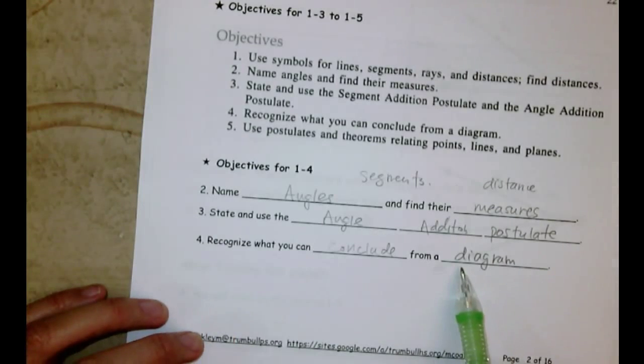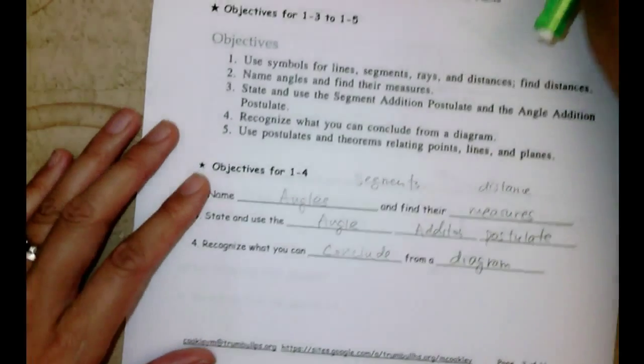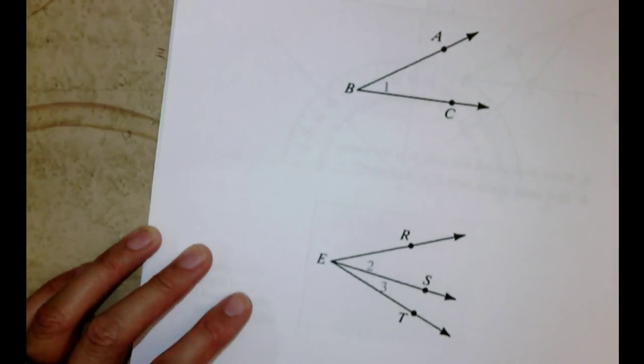Okay, now we do this in class. It's not going to be in this video because it's like 1-3. It's a lot of definitions. It's a little bit long. Right, so name the angles.